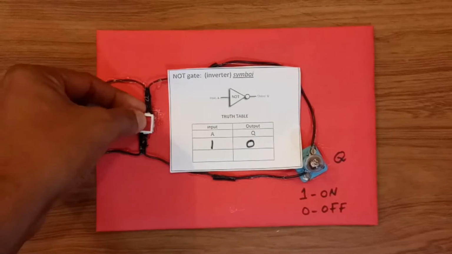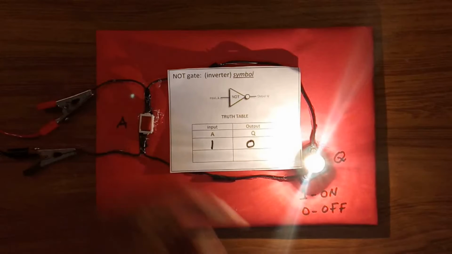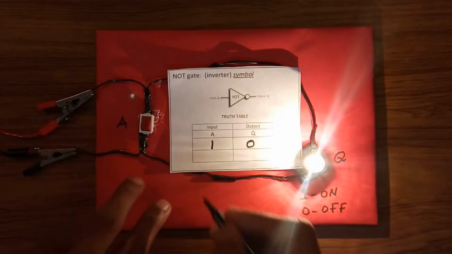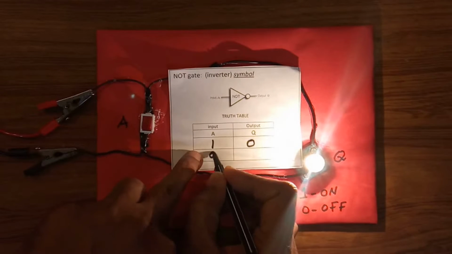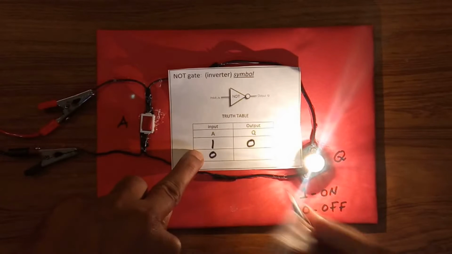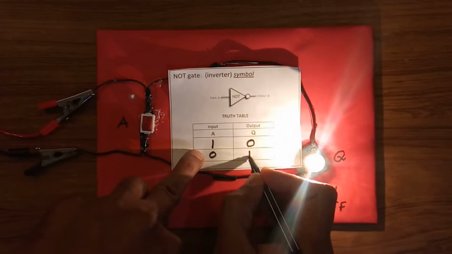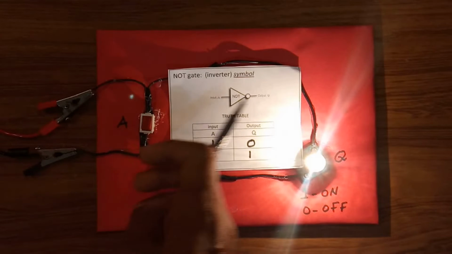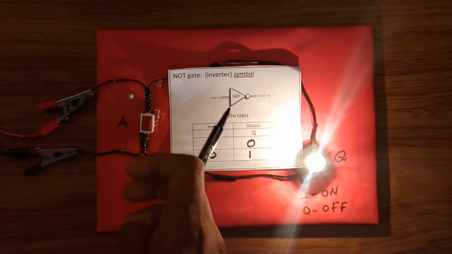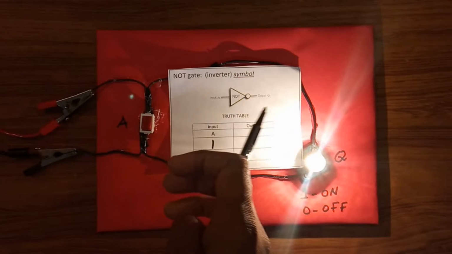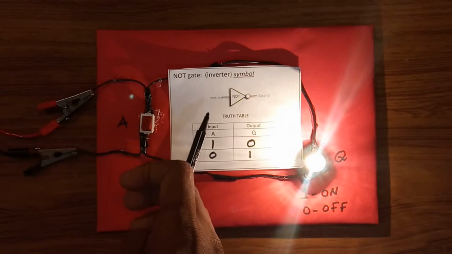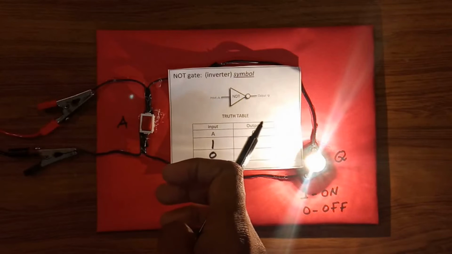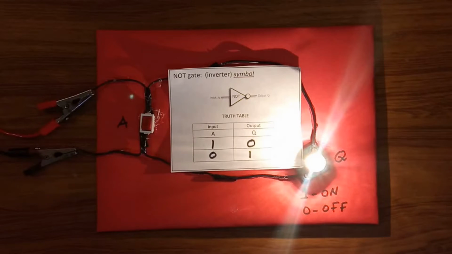You can see now I am changing it to 0. Now the bulb is glowing. So when the input is 0, the output is on, that is 1. So in this way the NOT gate works. A NOT gate only consists of one input and one output, and if the input is on, the output will be off. If the input is off, then the output will be on. It is called an inverter gate.